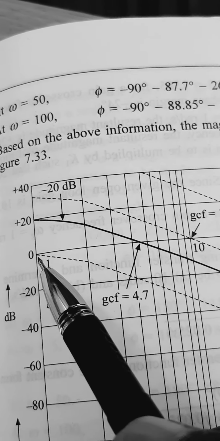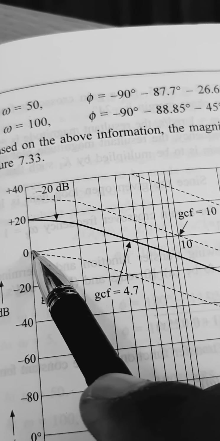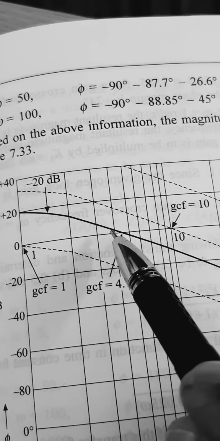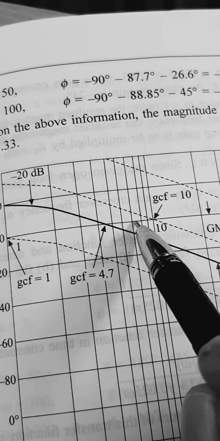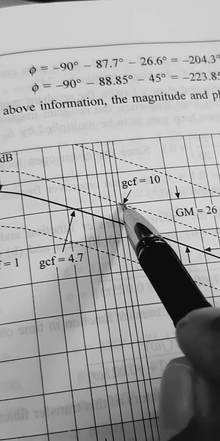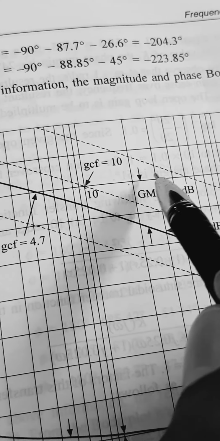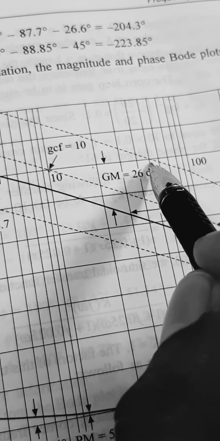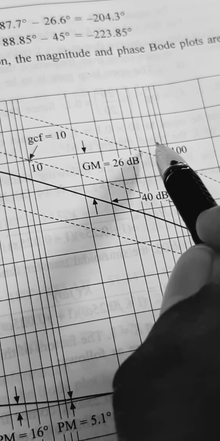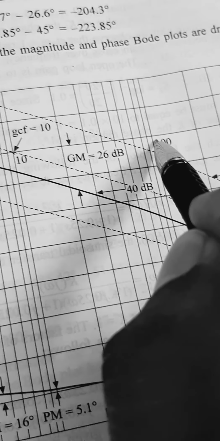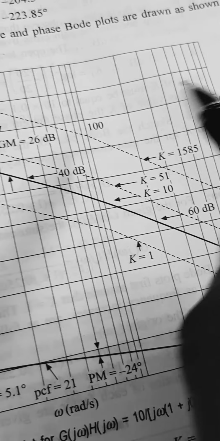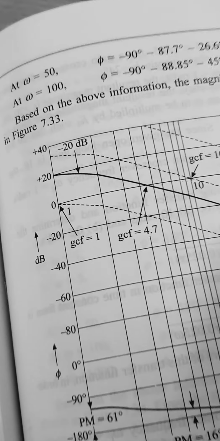So this is omega is equal to 1, then 2, 3, 4, 5, 6, 7, 8, 9, 10. After that this is 20, 30, 40, 50, 60, 70, 80, 90, 100. Then 200, 300, like that. It is a semi-log sheet.